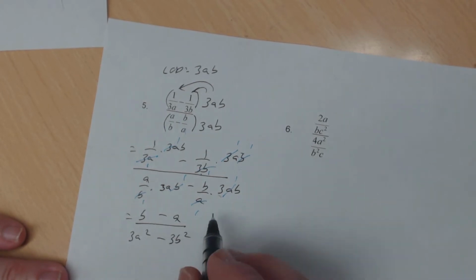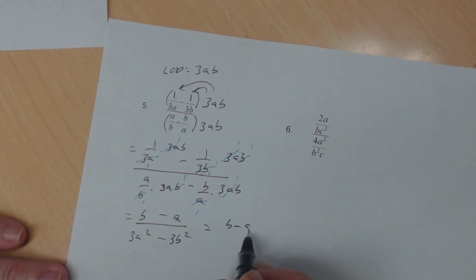And here in the numerator I can't factor this, but in the denominator I can factor out a 3, and when I do that, notice what happens. When I factor out a 3, I'm left with 3 times a squared minus b squared, and that's the difference of two squares. So I end up with the numerator being b minus a. The denominator then would be, make sure you extend this, 3 times a minus b times a plus b.